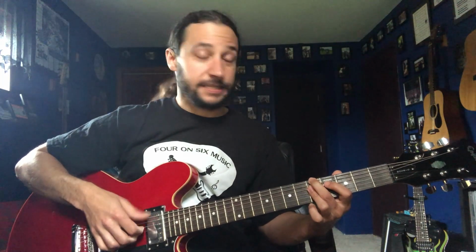And for this one, again, our thumb is taking care of the 6th string, that bass note. And then our first, second, and third fingers, again, are taking care of the fourth, our D string, third string, G string, and second string, B string, respectively.